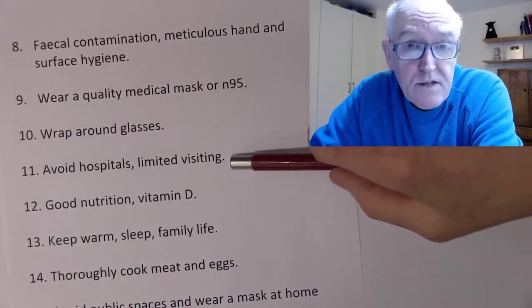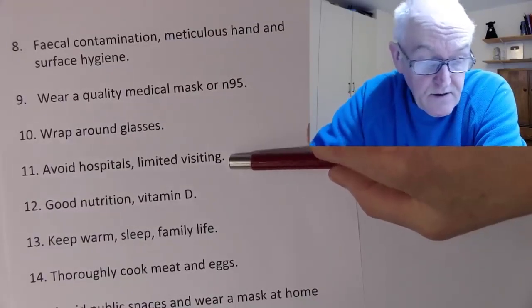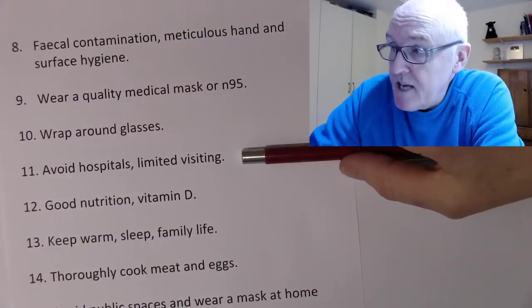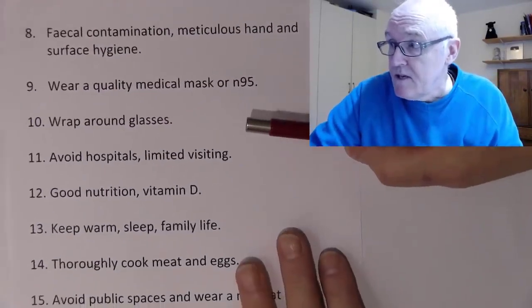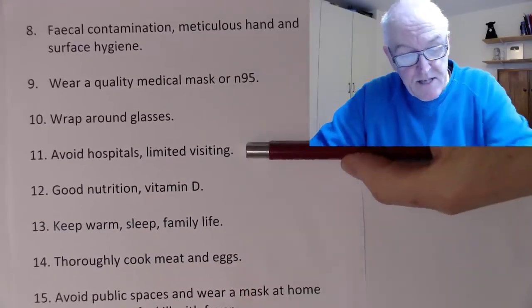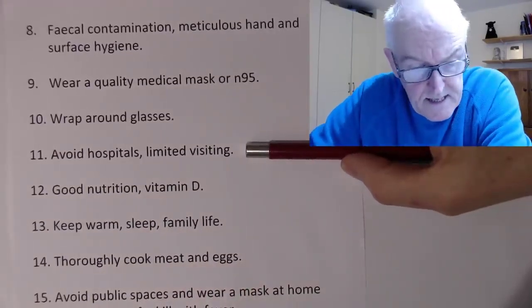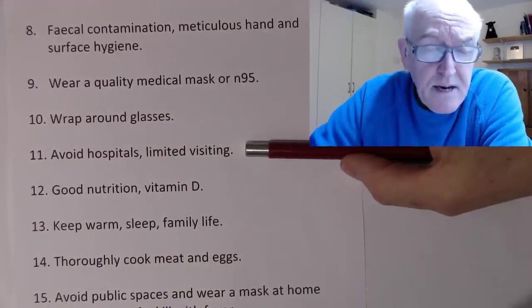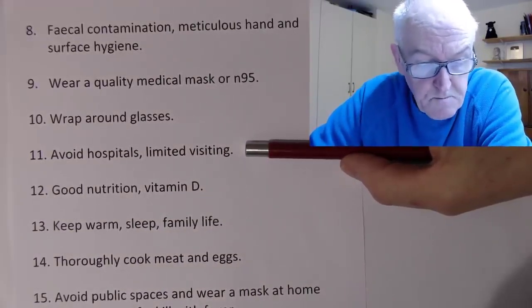When I ring my hospital up to visit, it always says if you've got a bug, don't come. And hospitals tend to be buggy places anyway, so avoid hospitals, limit visiting. Visit people if you need to, of course. You have to visit the sick. But limit it and think carefully. Could I be infected? Am I taking this infection into the hospital? Am I going to pick an infection up from the hospital?